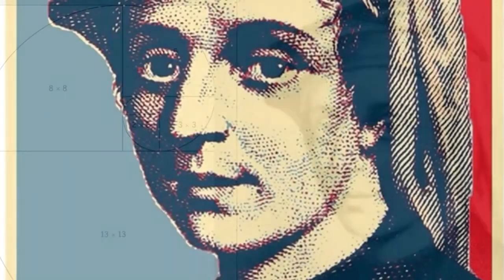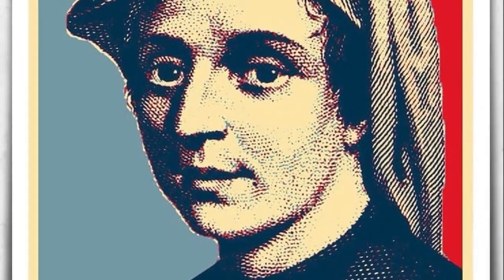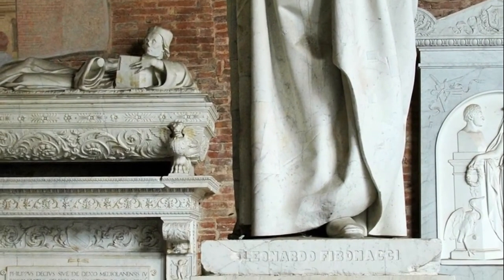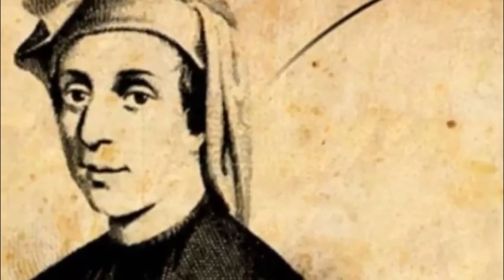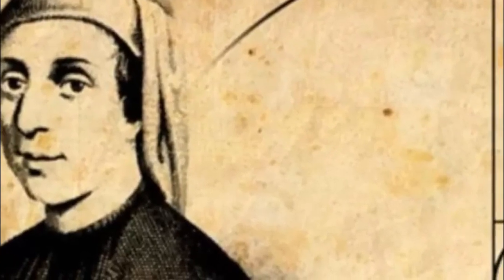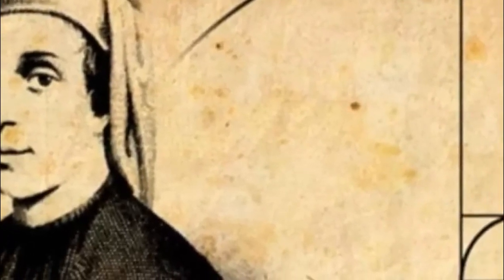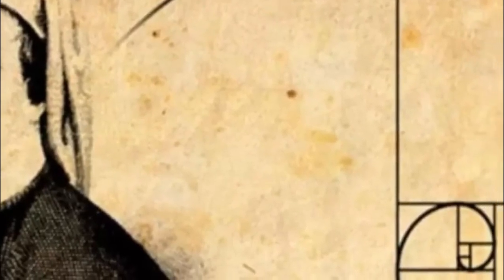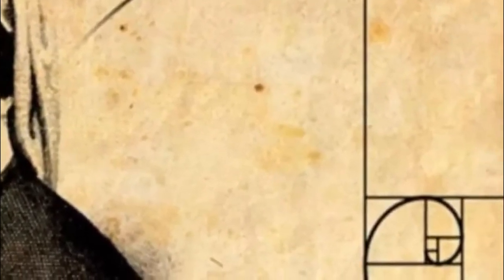Fibonacci's contributions to mathematics were not limited to just Arabic numerals and zero. He also made significant contributions to number theory, geometry, and trigonometry. His most famous work, the Liber Abaci, Book of Calculation, introduced the Hindu-Arabic numeral system to Europe, which made calculations much simpler and more efficient.